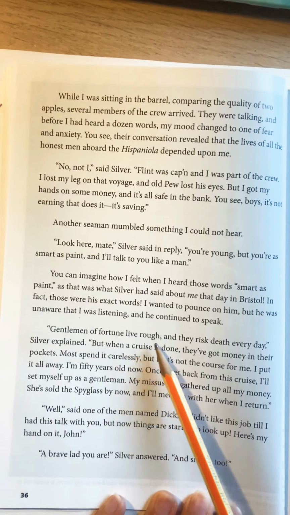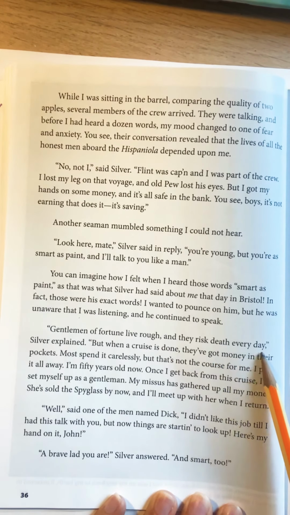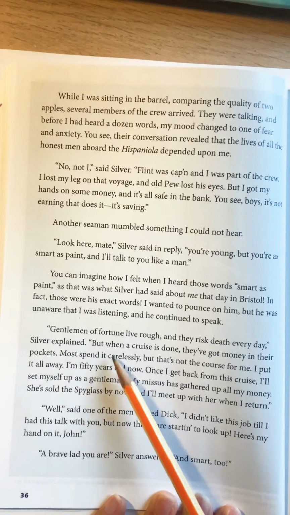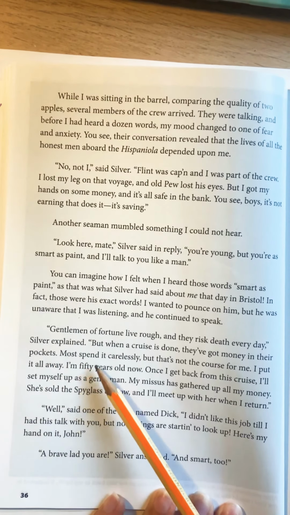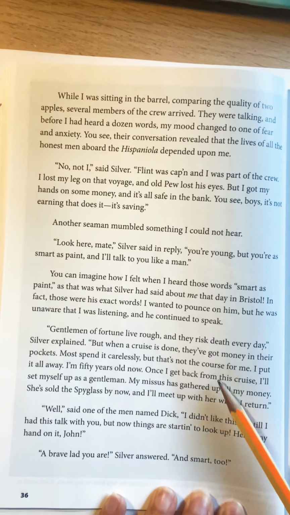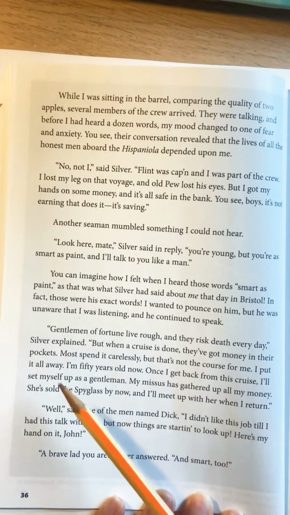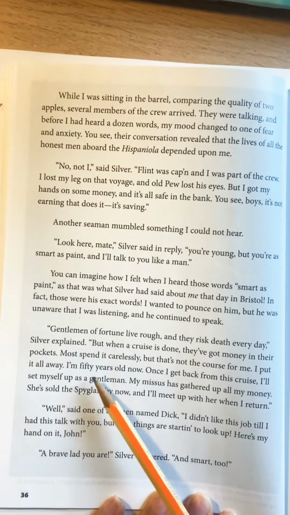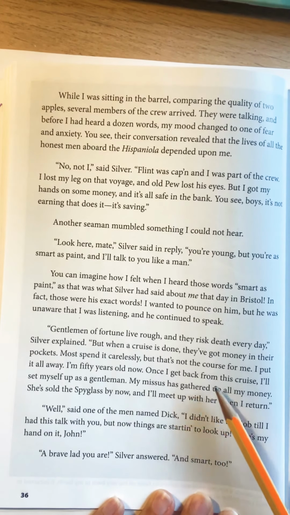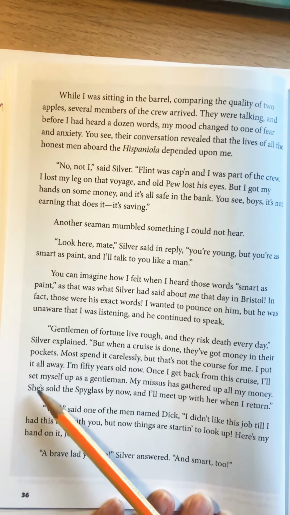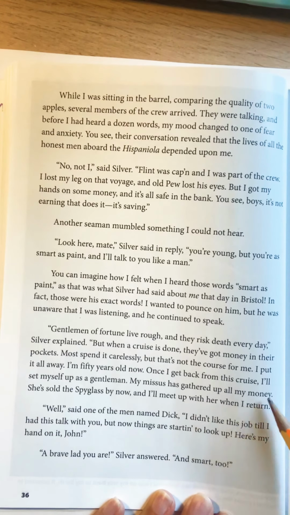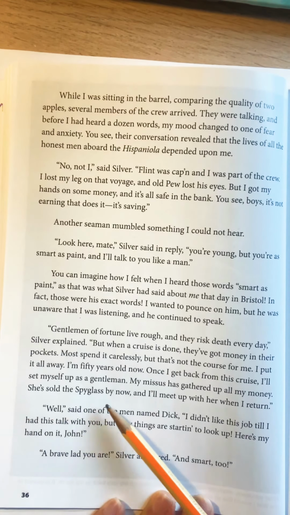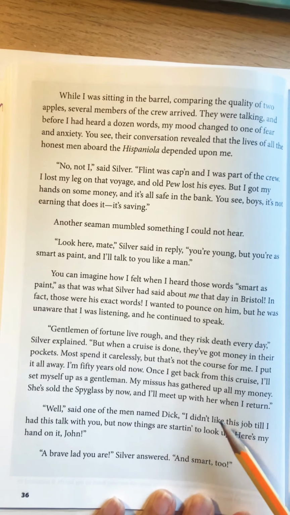Gentlemen of fortune live rough, and they risk death every day, Silver explained. But when a cruise is done, they've got money in their pockets. Most spend it carelessly, but that's not the course for me. I put it all away. I'm 50 years old now. Once I get back from this cruise, I'll set myself up as a gentleman. My missus has gathered up all my money. She's sold the spyglass by now, and I'll meet up with her when I return.